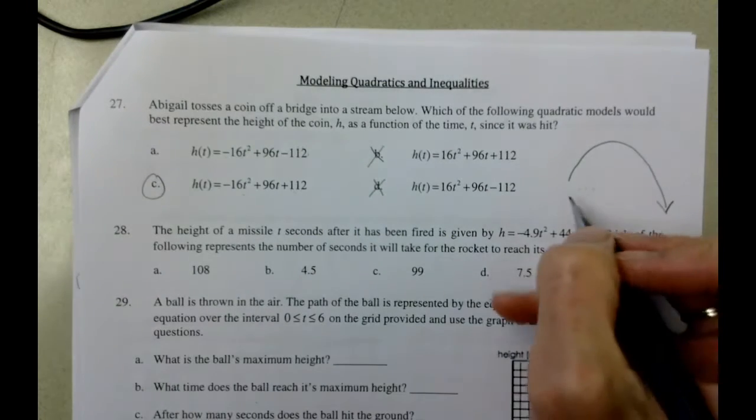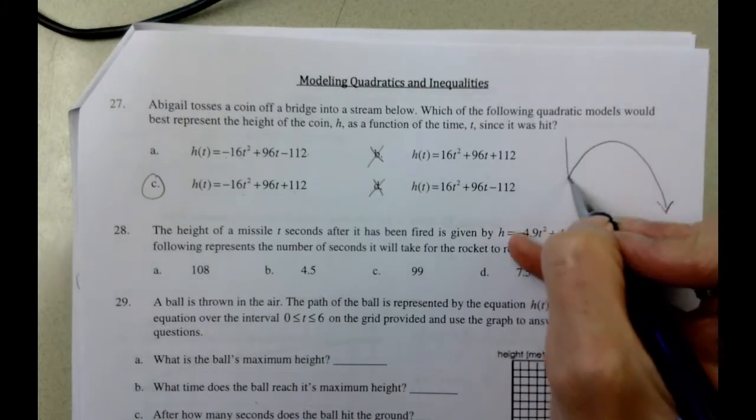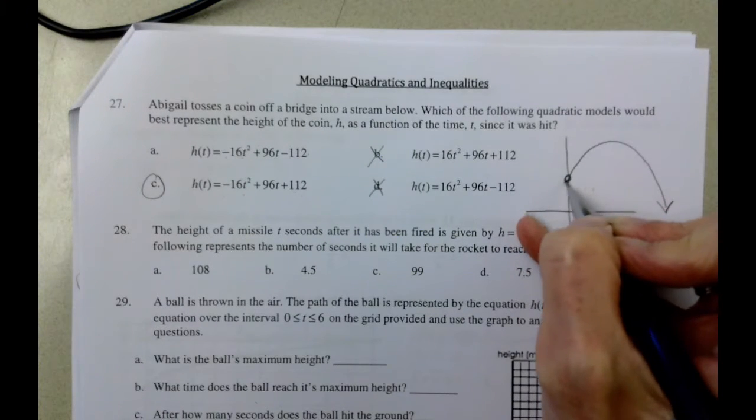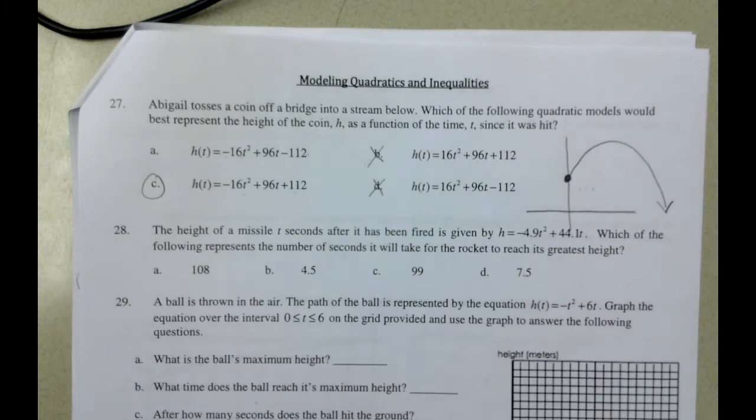Think about the y-intercept, because if I did a little bit better of drawing the picture, it starts like this. So she's going to be above the water instead of below the water.